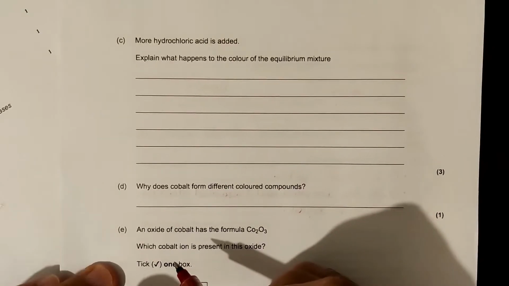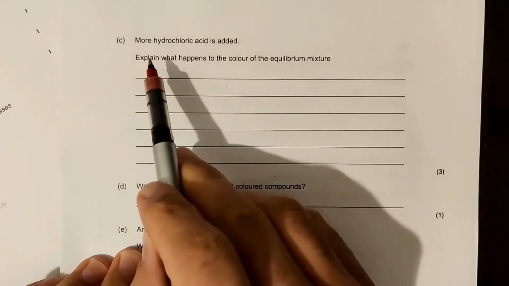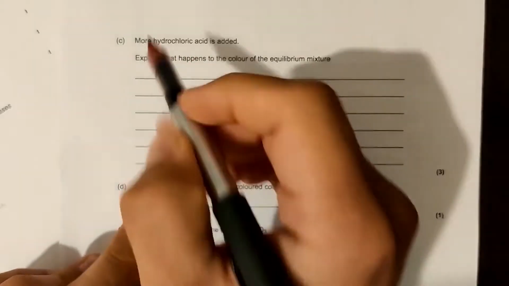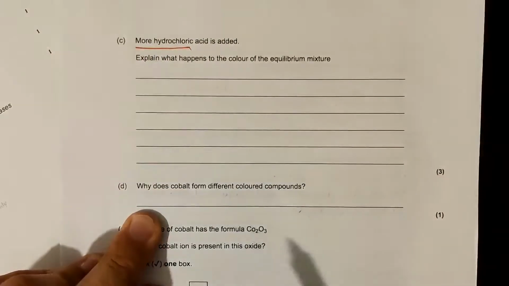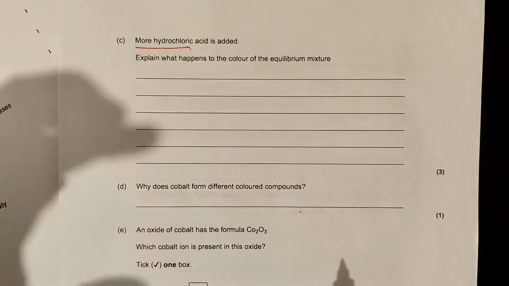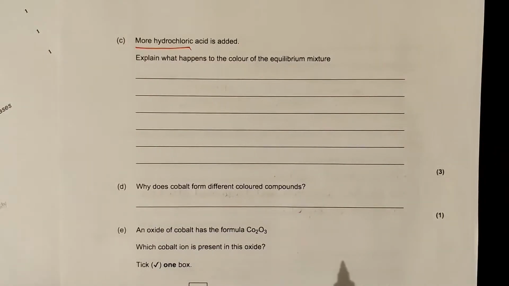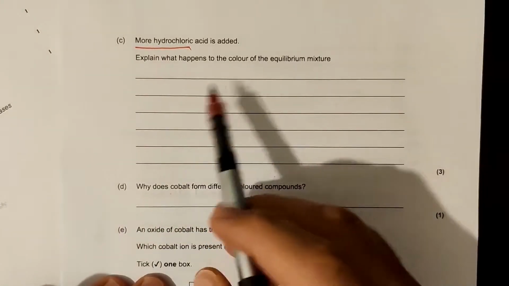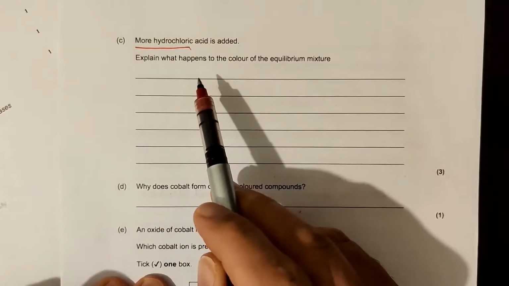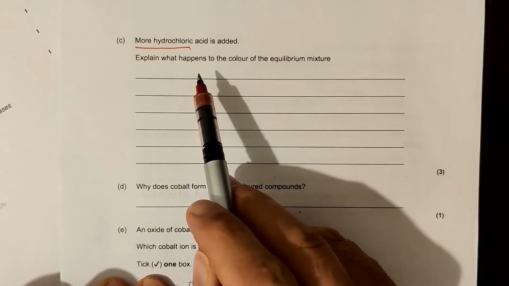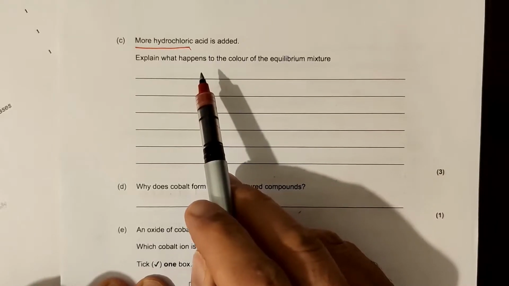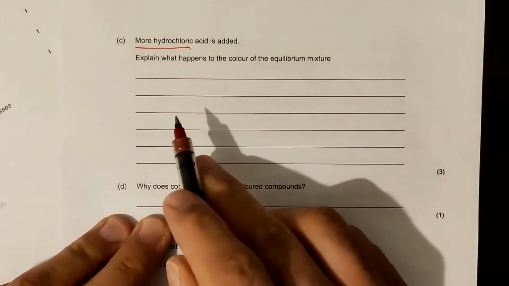Okay, so here we got the next question. It says more hydrochloric acid is added. So we are actually adding more of the reactants. We're increasing the volume of hydrochloric acid being added, and this is part of the reactants. So if you add more of the reactants, what is going to happen? The system itself is going to try to balance it out, okay? And since you add more to the left, more of it is going to be moving to the right, okay?